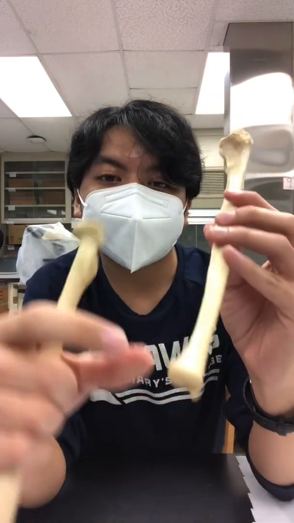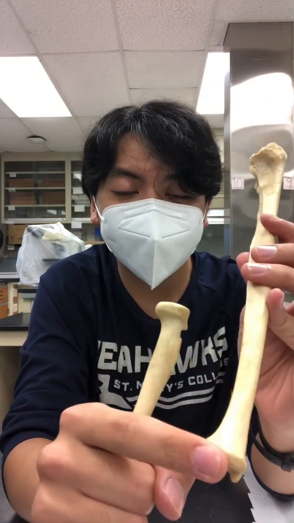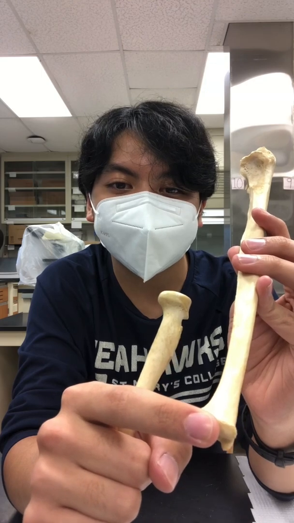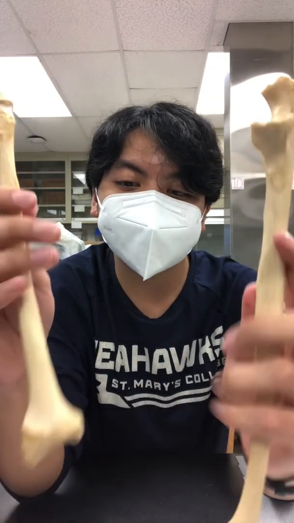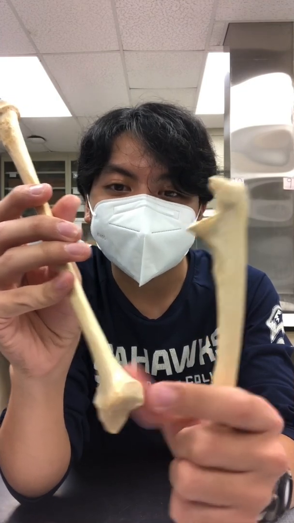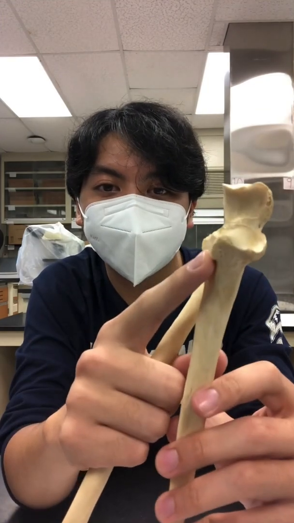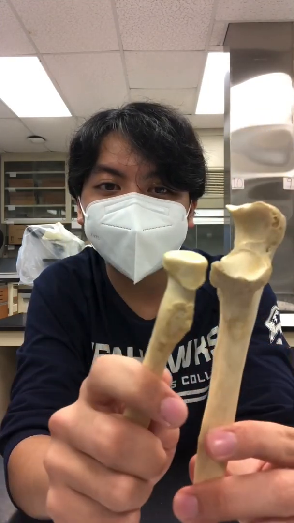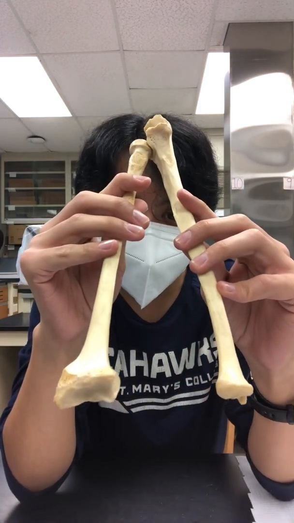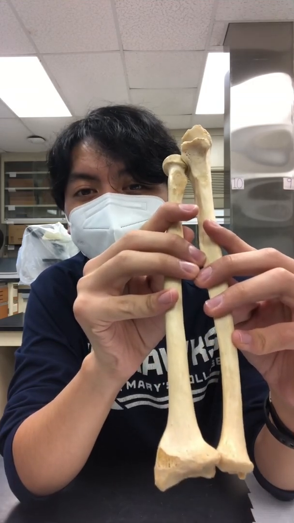And similarly, here is the head of the ulna. Because it's farther away, this is the distal head of the ulna, okay? And the distal head of the ulna fits nicely into this notch of the radius. This is the ulnar notch of the radius, okay? So radial notch of the ulna, because the head of the radius fits nicely into there. Ulnar notch of the radius, because the ulna fits nicely into that notch.